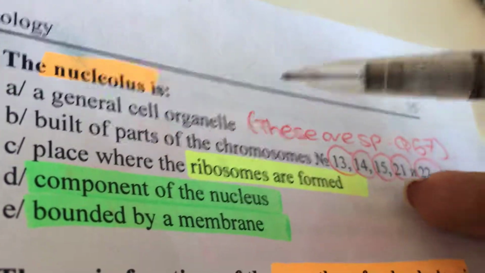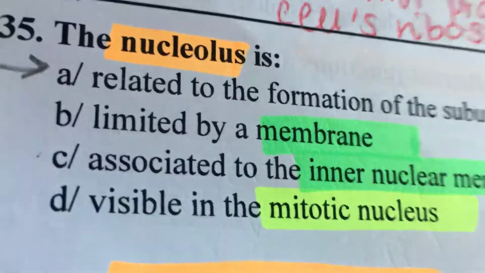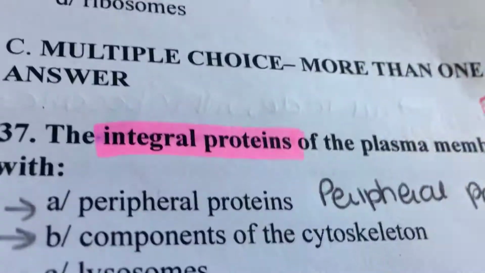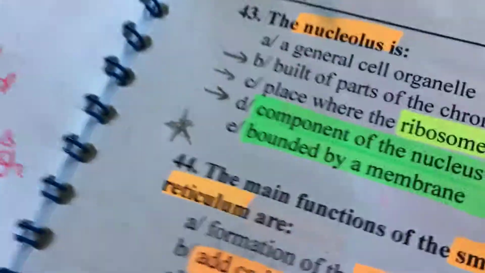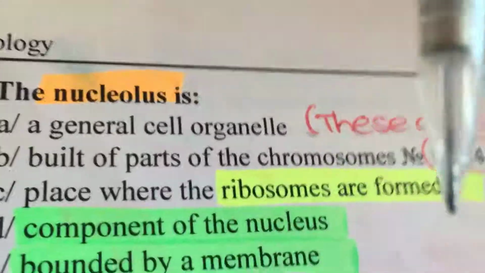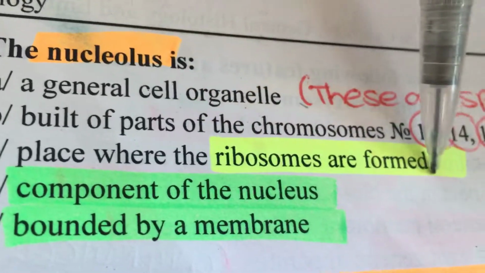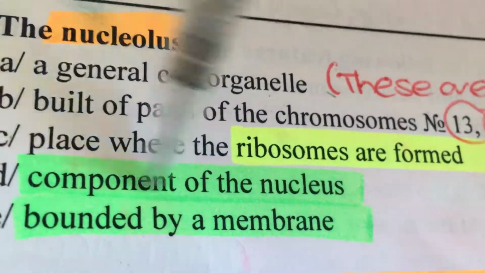So, general cell organelle, no. We've already discussed how general cell organelles are mitochondria, endoplasmic reticulum, Golgi, lysosomes, peroxisomes, coated vesicles. So this cannot be a general membrane cell organelle. It is related to the formation of subunits, yes. Enzyme, okay, sorry. Yes, it's not a general cell membrane organelle. It is built of parts of the chromosomes 13, 14, 15, 21, 22. It is a place where the ribosomes are formed. It is a component of the nucleus, and it's not bounded by a membrane.